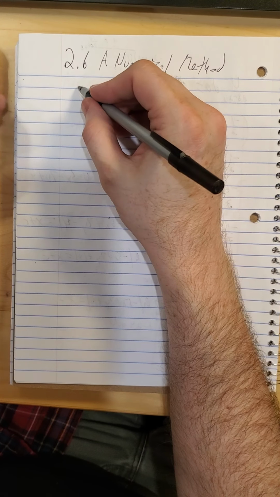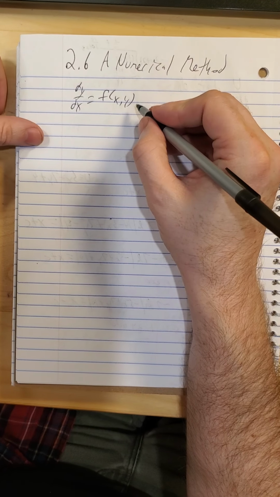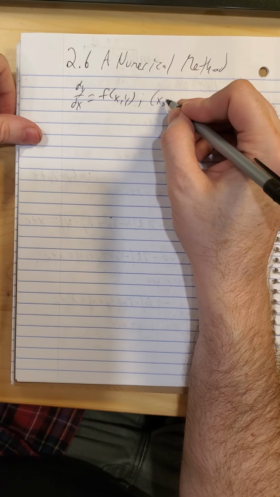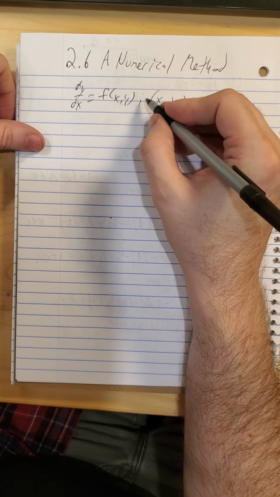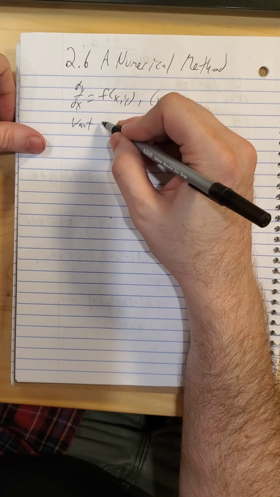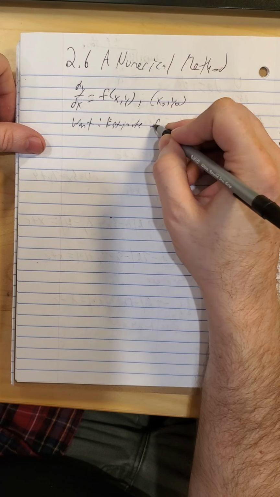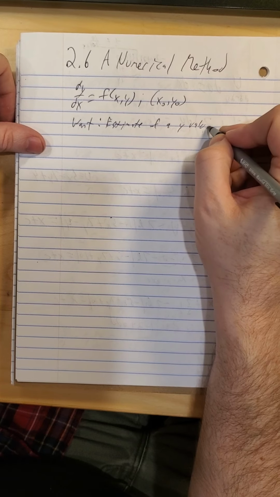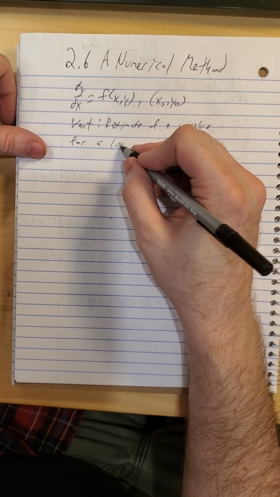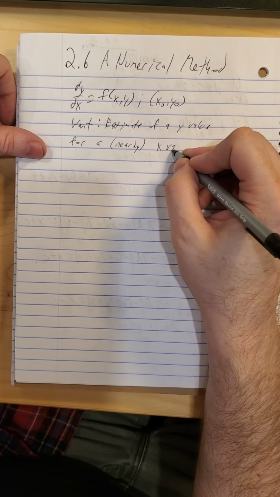So suppose we know that dy/dx is some function in x and y. And they give us an initial condition of x naught, y naught. And what we want is an estimate of a y value at a hopefully nearby x value.